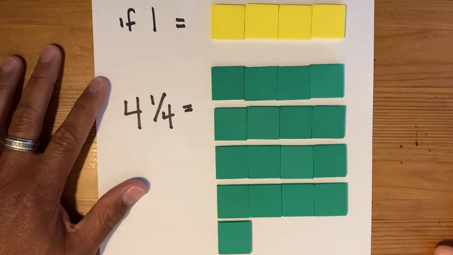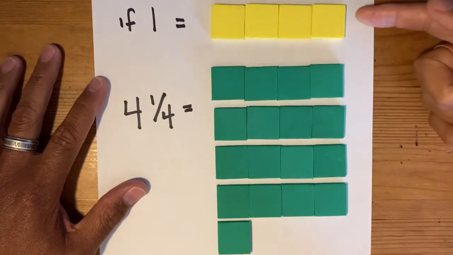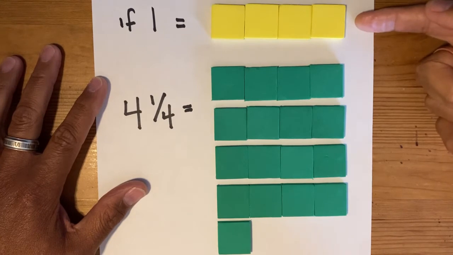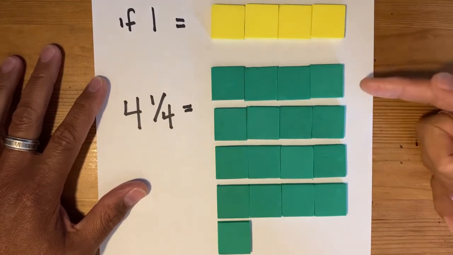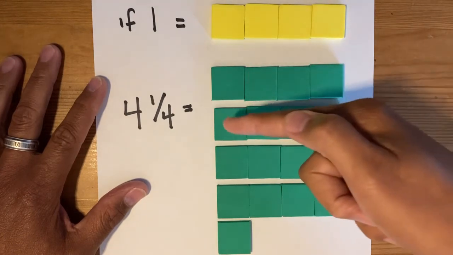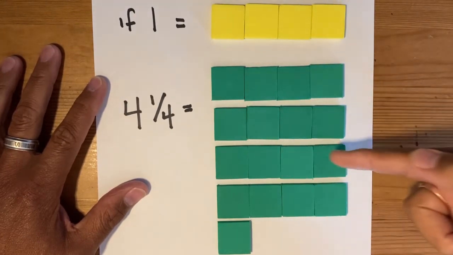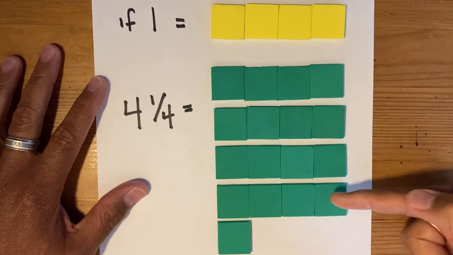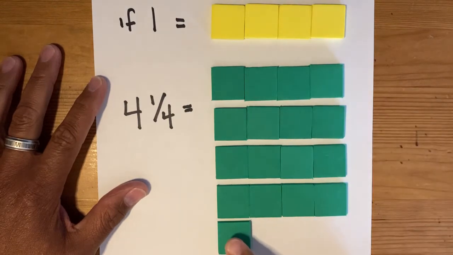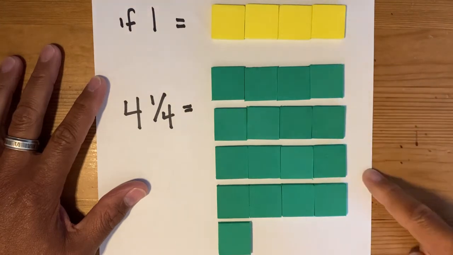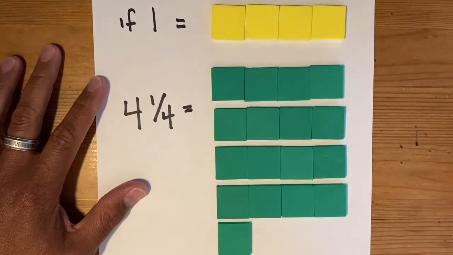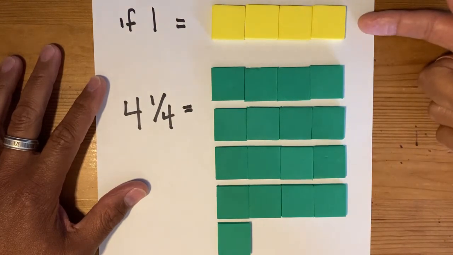Let's start out with 4 1/4. Now, if this is the representation of 1, then the way that I represent 4 1/4 is, here's 1 whole, 2 wholes, 3 wholes, 4 wholes, and since 1 tile equals 1/4, this is my 1/4, so here is 4 1/4. This is one way to represent 4 1/4 if this is your representation of 1.